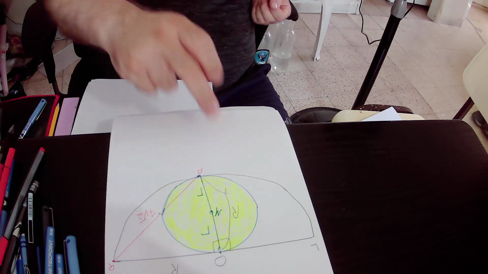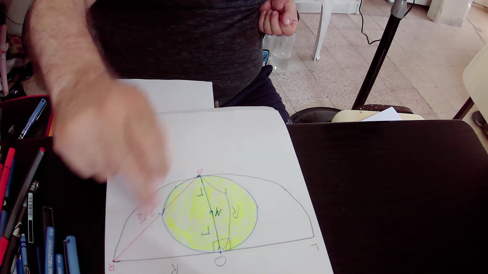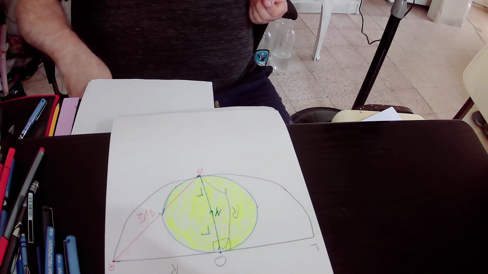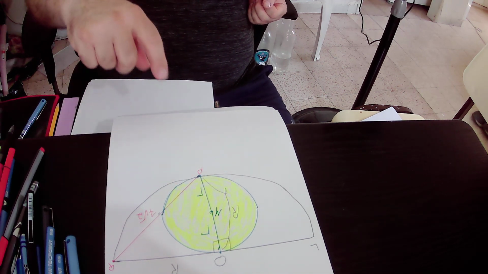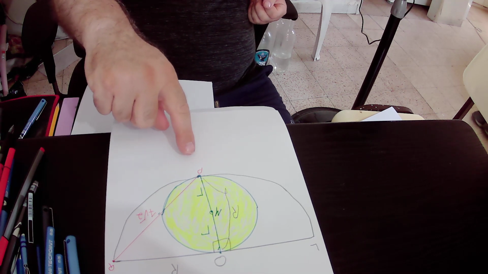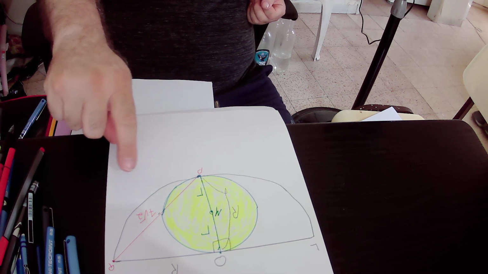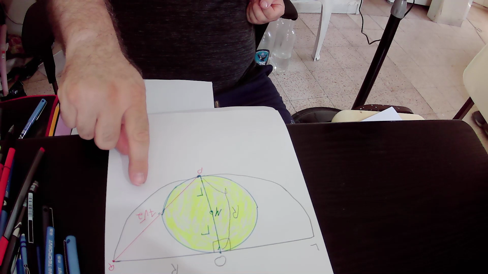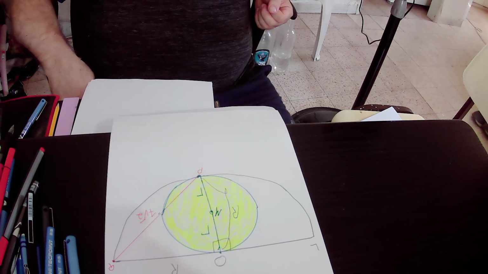So OP is the radius of the semicircle and OQ is the radius of the semicircle, and we know that side PQ of triangle OPQ equals 7 times root 2.